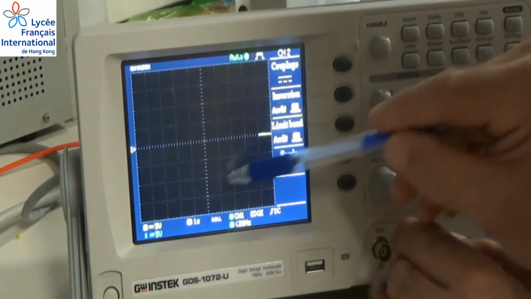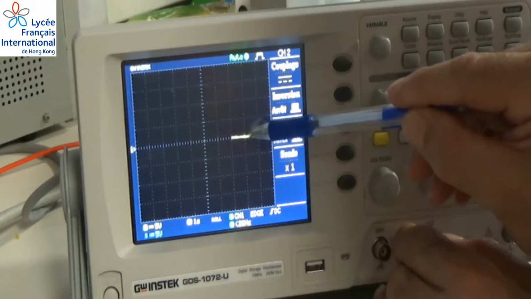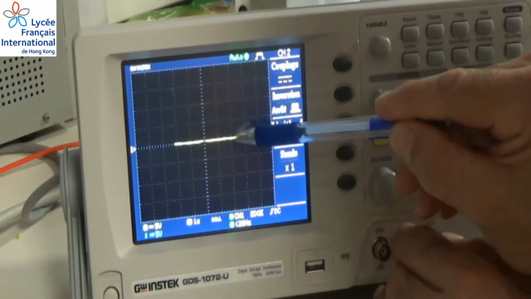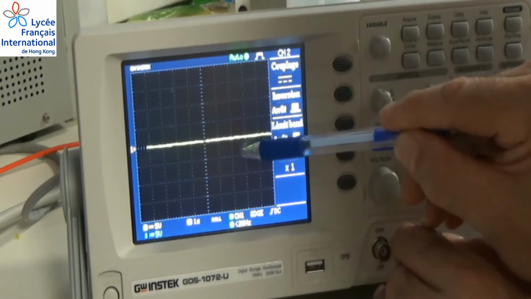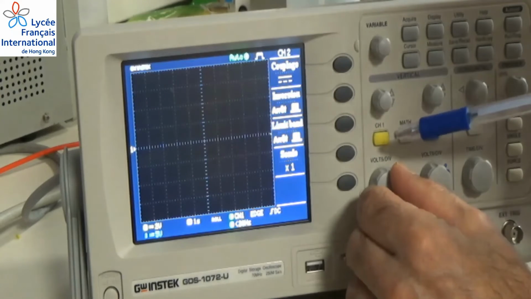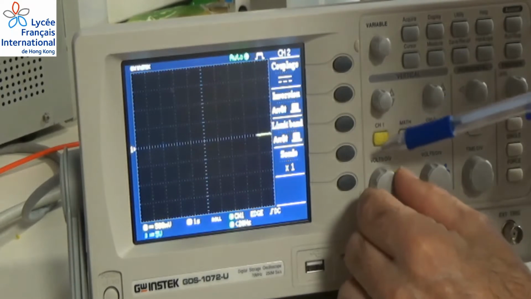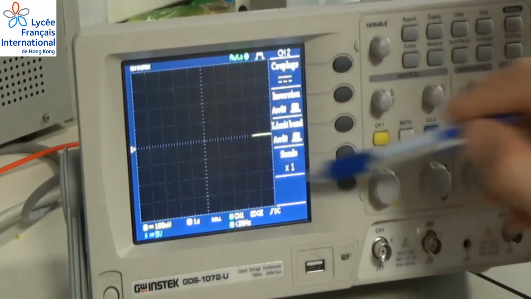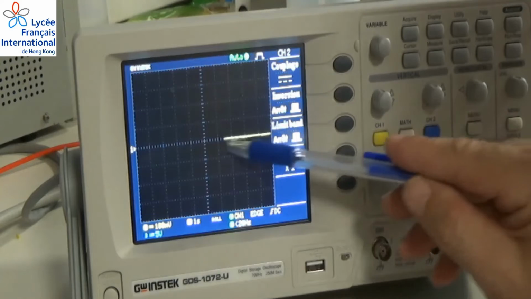If I change again to 5 volt, now we will have 5 volt per square, 10 or 15 volt, and under we will have minus 5, minus 10 volt, or minus 15 volt. I can adjust as well lower than 1 volt, like 500 millivolt or 200 millivolt, or here 100 millivolt.